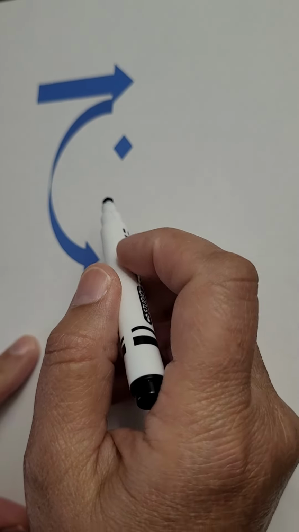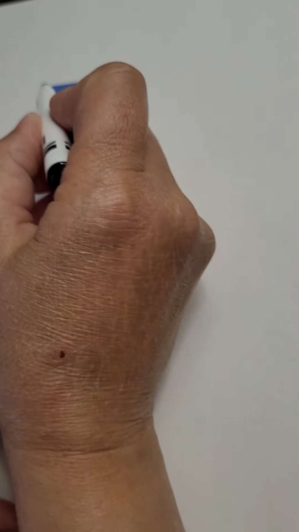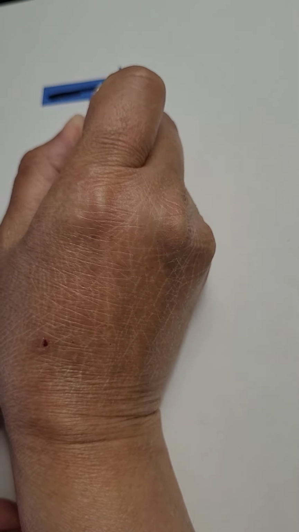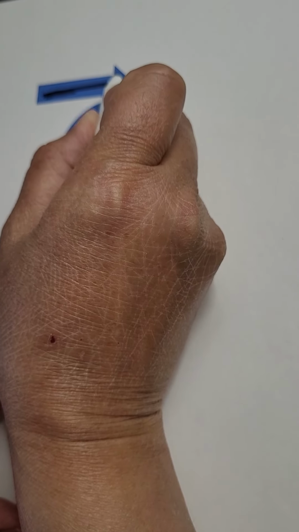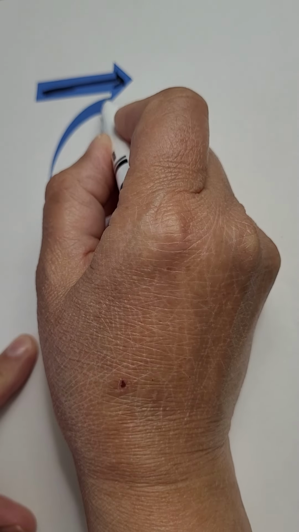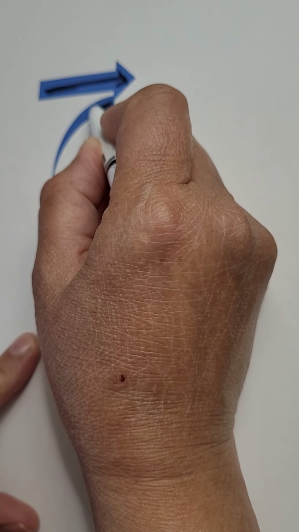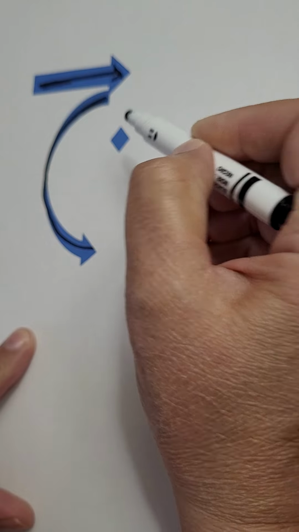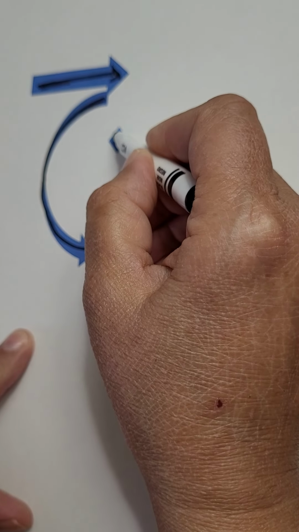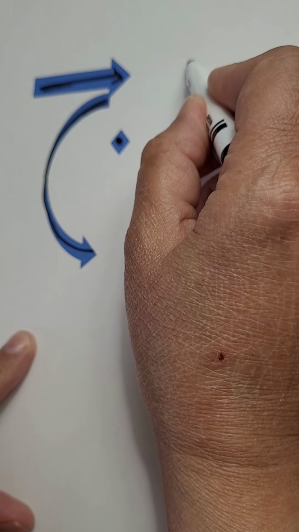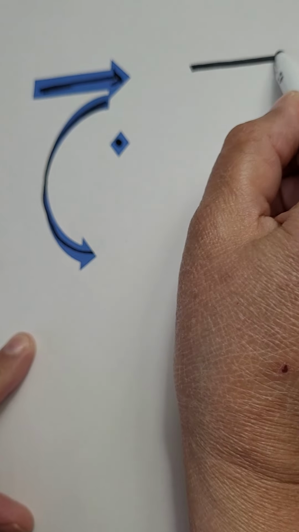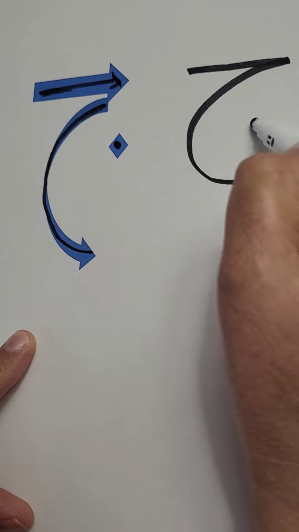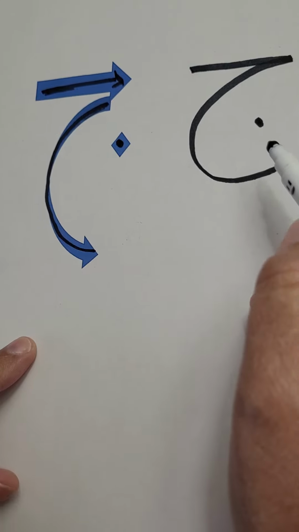So today the letter is Jim. When you write Jim, you start from the left with this arrow, and then you do like the letter C in English. And there is a dot down. So it's from left to right, then like the letter C. This is the letter Jim.